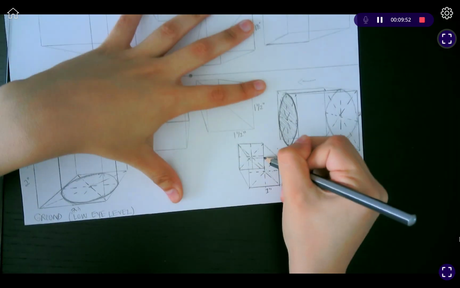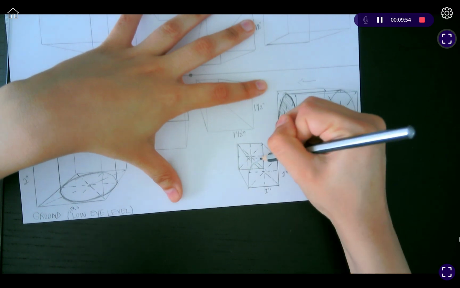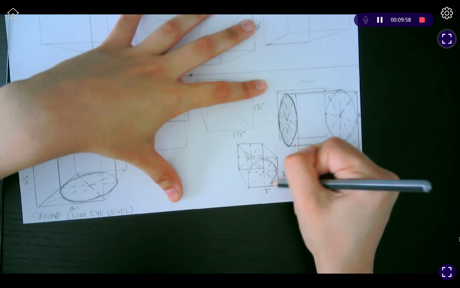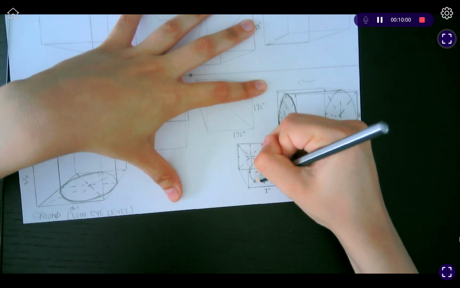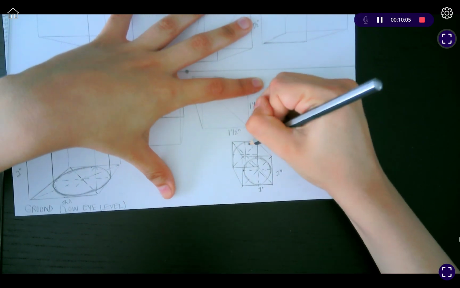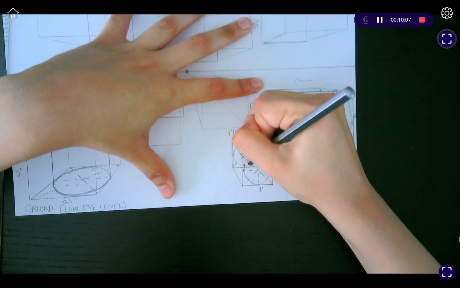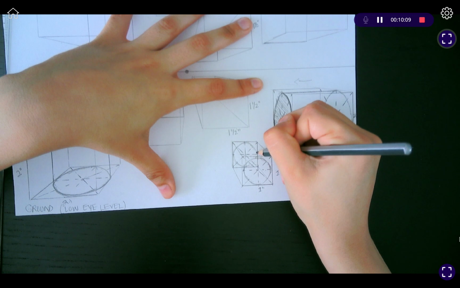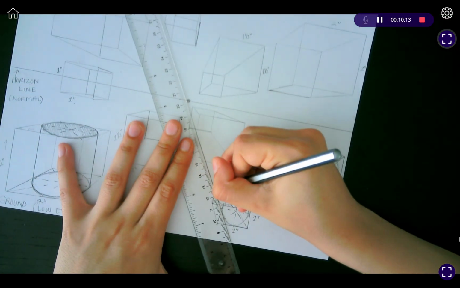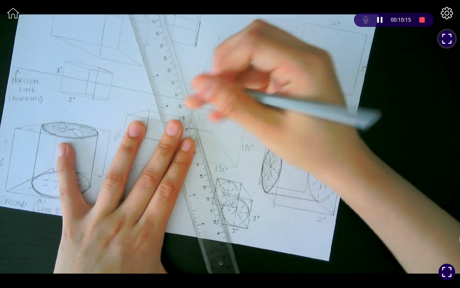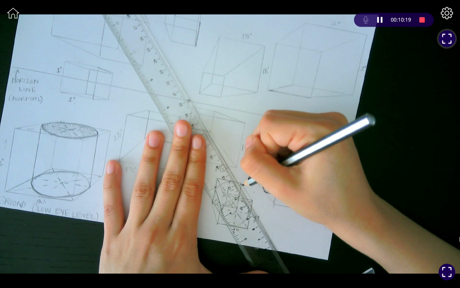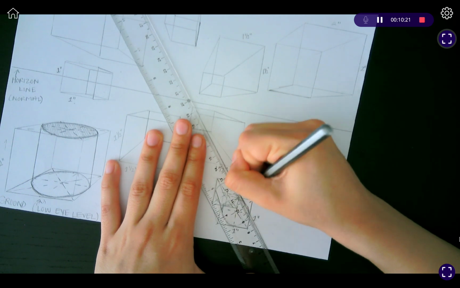Okay, and so over here, this one should look more like a circle, not so much like an ellipse. Right, so like this. Like that. And like that. And then edge to edge. This is where you line it up to the vanishing point. Right here. And then right here at the top.